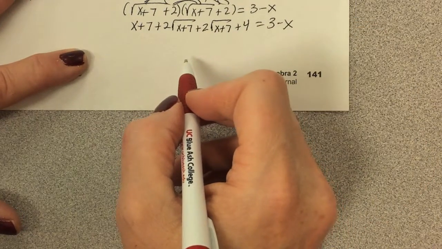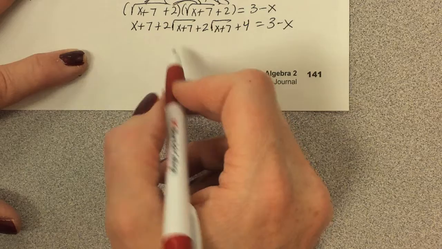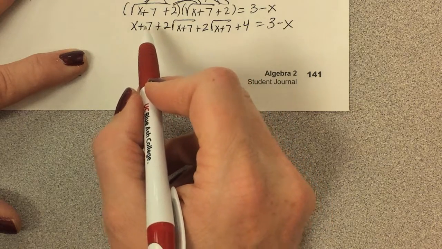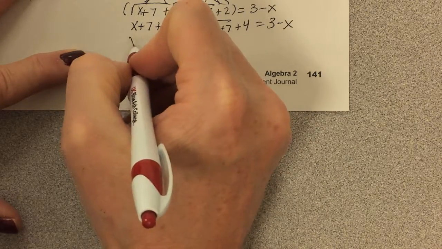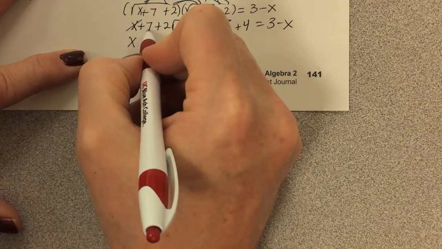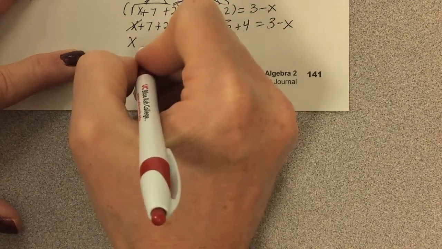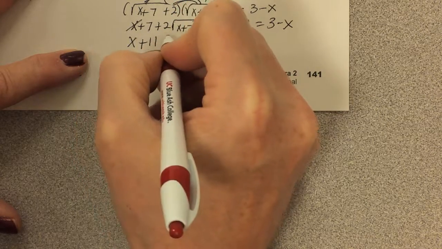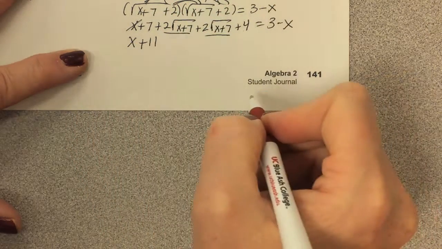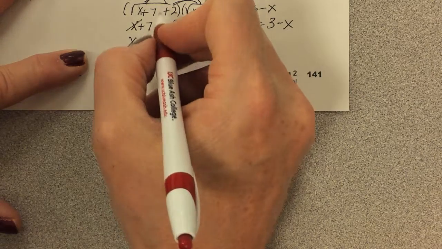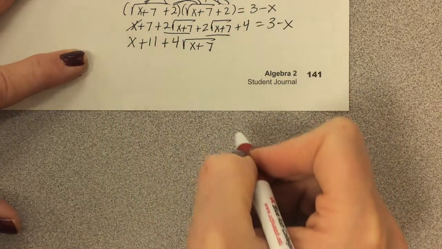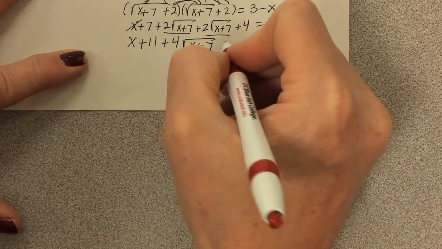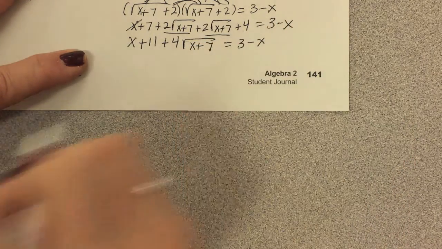So we would have this. Now I want to combine any like terms I have on each side. So here I've got an x, and then I have 7 plus 4, that's 11, and then these are both like terms. And so that's going to give me plus 4 radical x plus 7. And that's equal to 3 minus x.